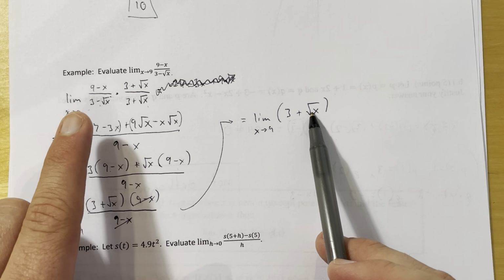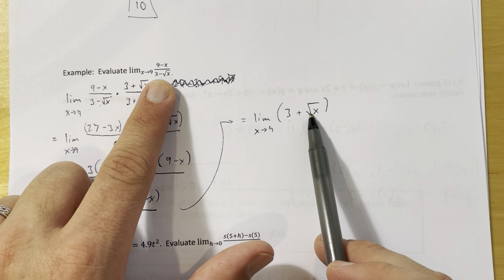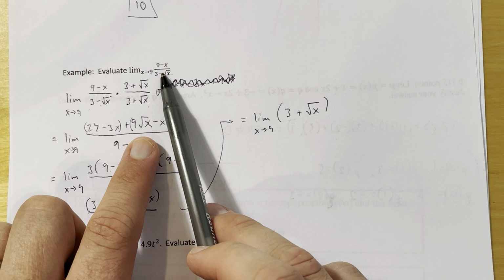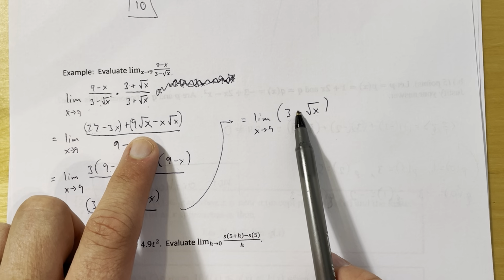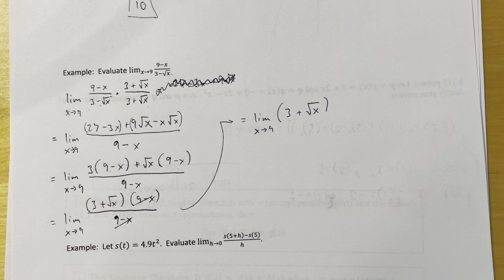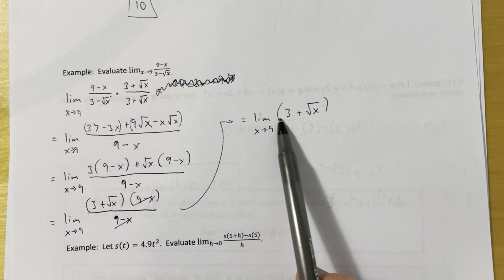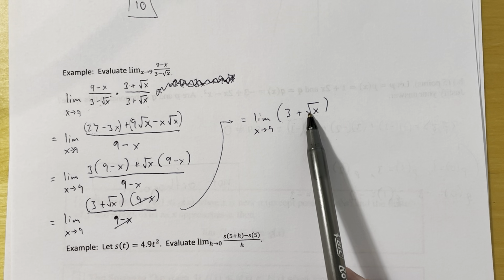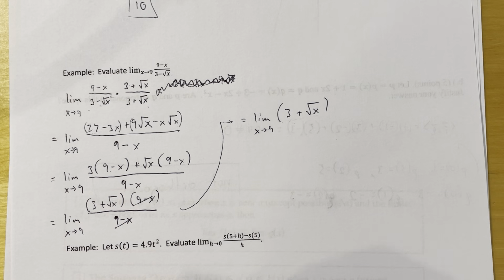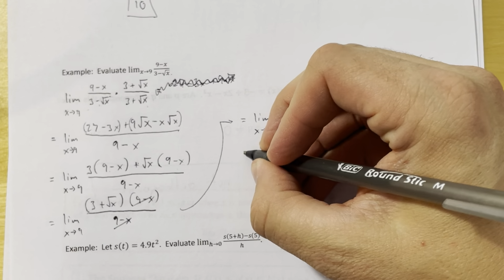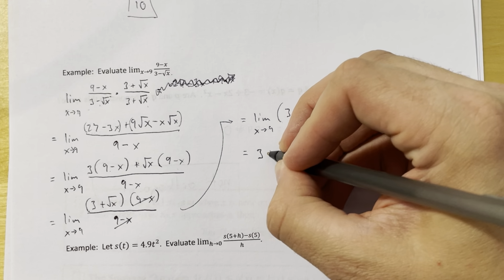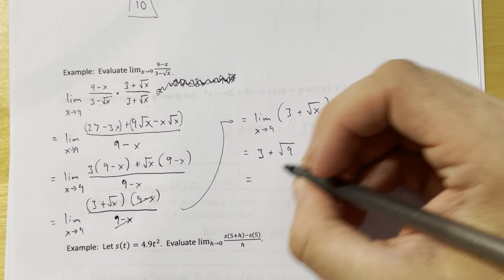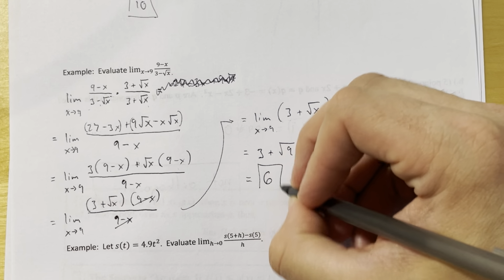And this function and this original function up here are equal to each other, with the one exception that this one is not defined when x is equal to 9, but this one is. So according to that theorem up above, I could just evaluate this limit instead of working directly with the original limit. And this is one where we could use direct substitution using those limit laws. So this would be equal to 3 plus the 9 is going to be plugged in for the x, which is 3 plus 3, or 6.